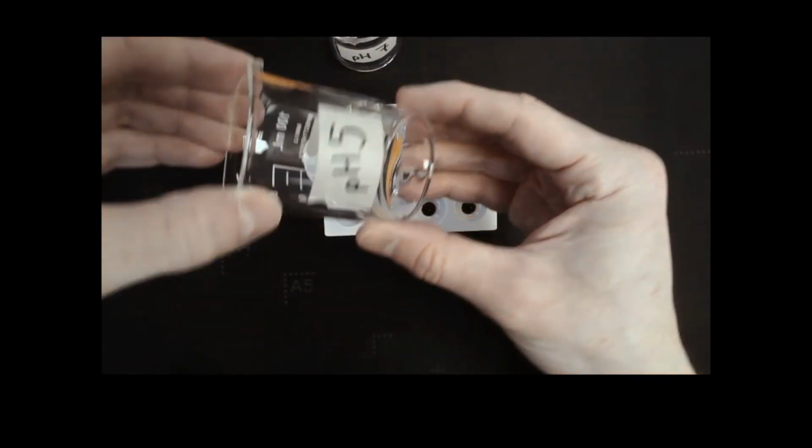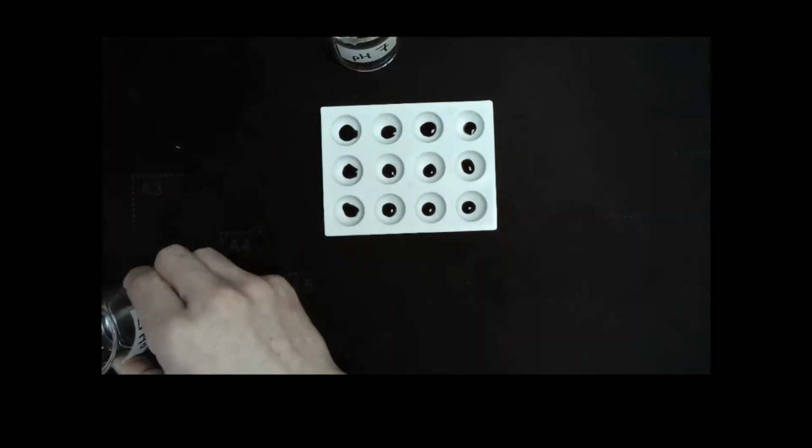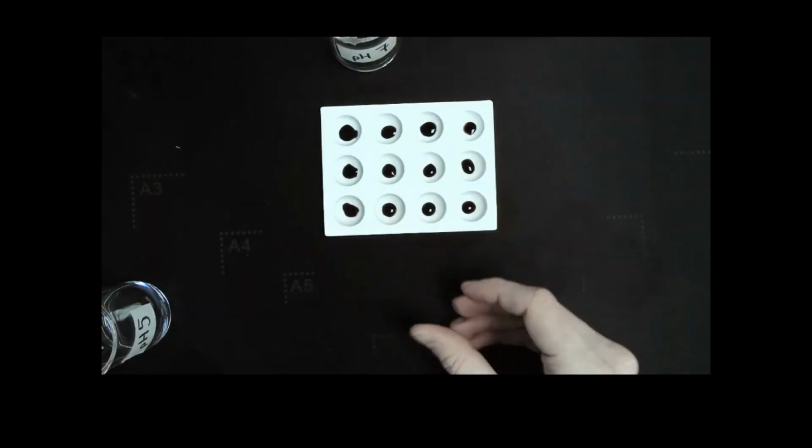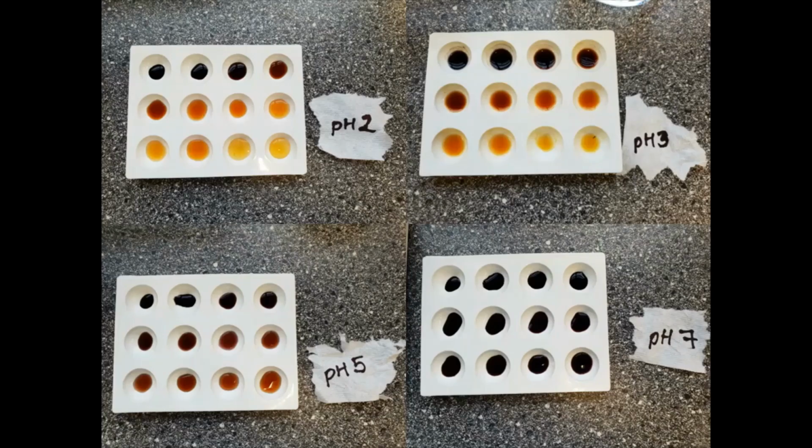What you would do is repeat that for pH 5, pH 3, and pH 2. So here are the pictures of the 4 experiments that I completed. Here's the pH 7, which we started to do together, pH 5, pH 3, and pH 2.